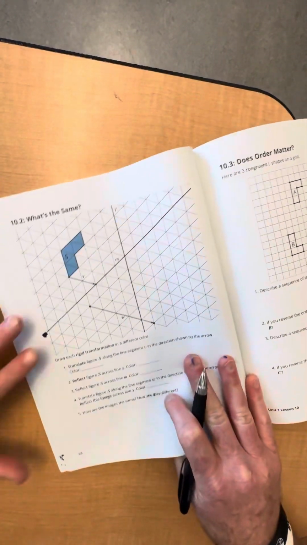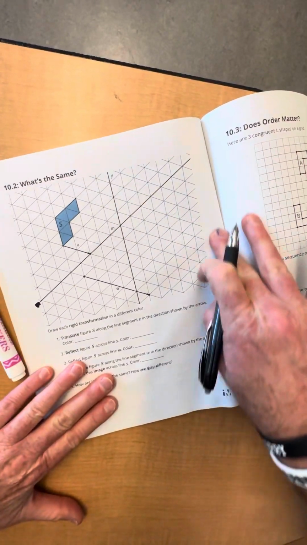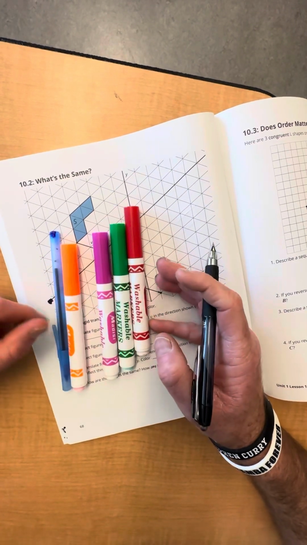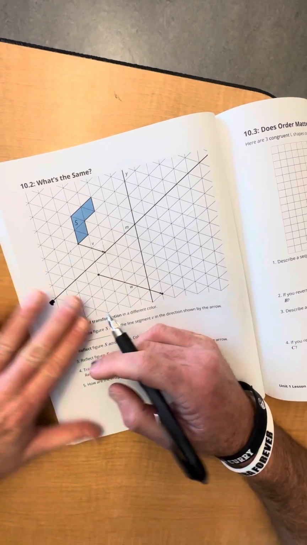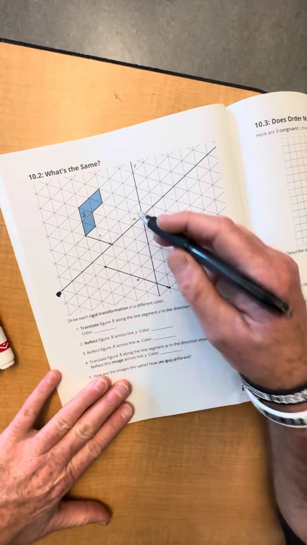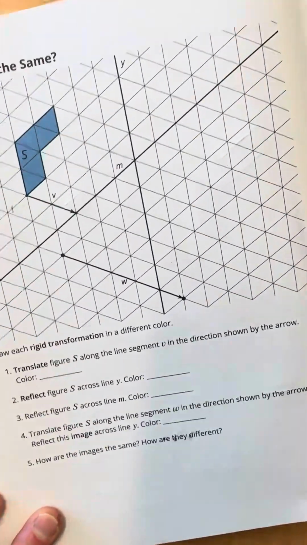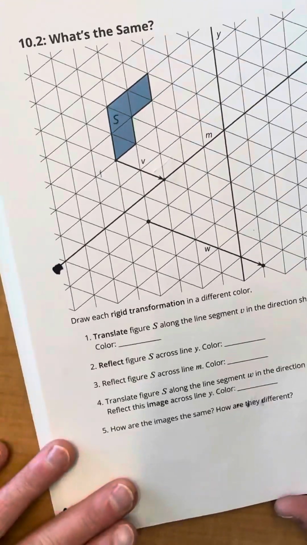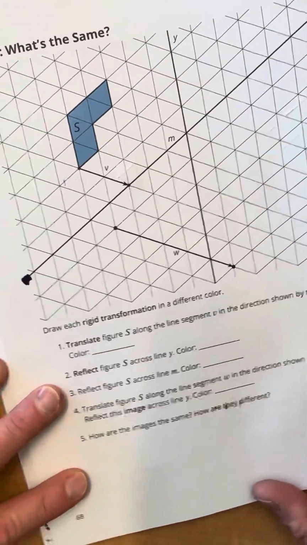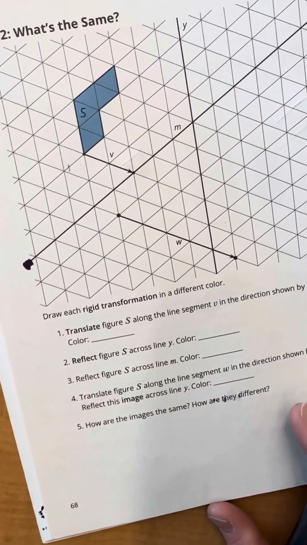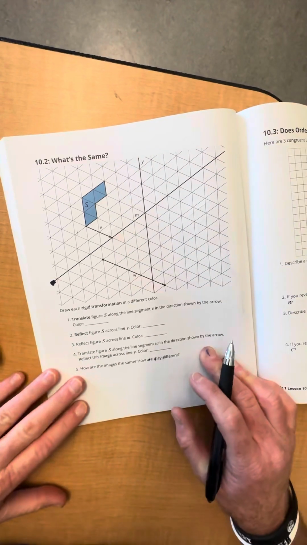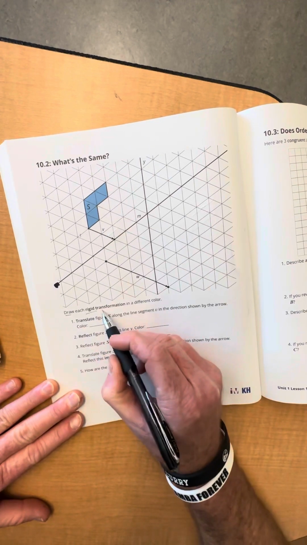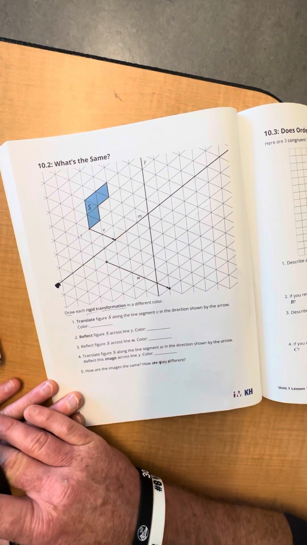10.2, what's the same? Now on this, you're gonna need 4 colors. You could use marker, you could use colored pencil. Colored pencil works a little bit better because it doesn't bleed through your page, but it's all good if you use marker too. Okay, so the instructions tell us, let me just zoom out so you can see kind of the whole page. They want us to actually draw the rigid transformation, but in a different color.